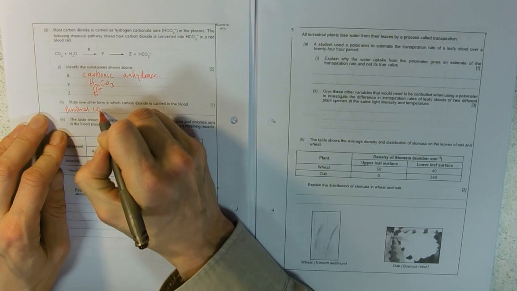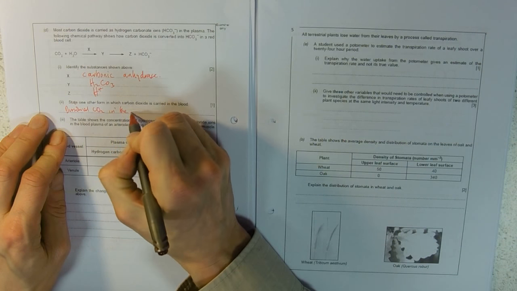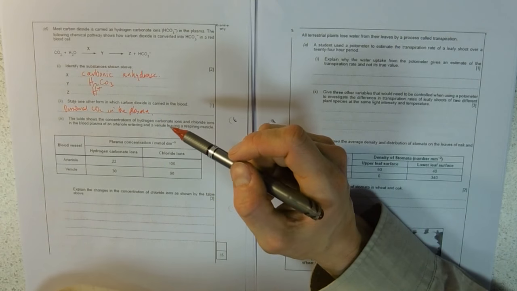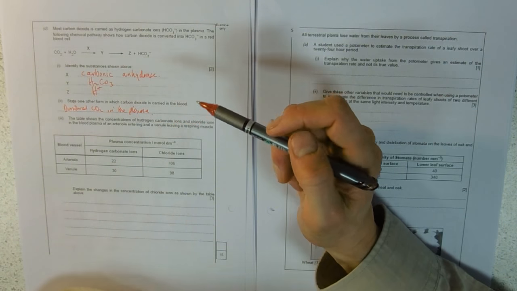Dissolved CO2 in the plasma. Go for the easy one. But you could say carbaminohemoglobin if you want to sound clever.